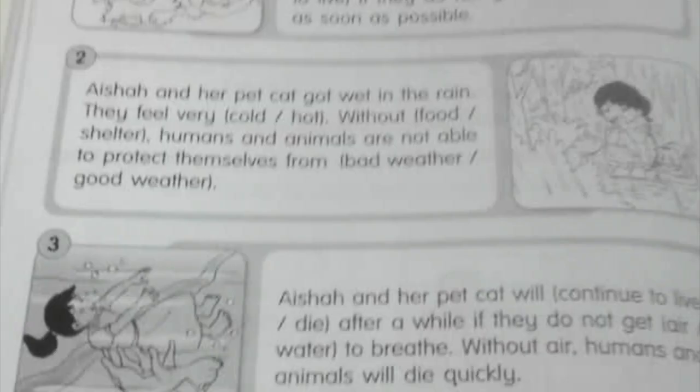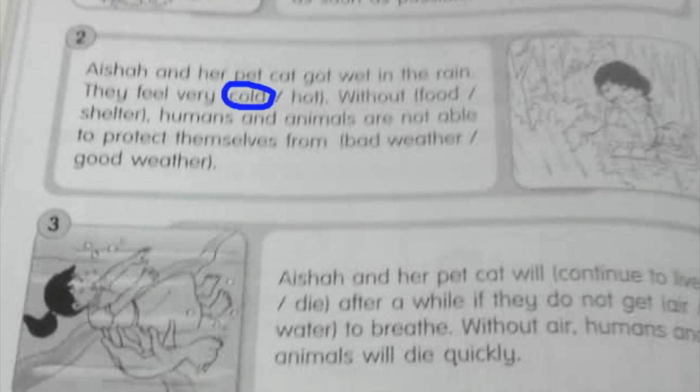Story number 2. Aisha and her pet cat got wet in the rain. They feel very cold, hot. Okay, what do you feel when you wet? Do you feel cold or do you feel hot? So the answer is they feel very cold, right? So let's continue reading it.